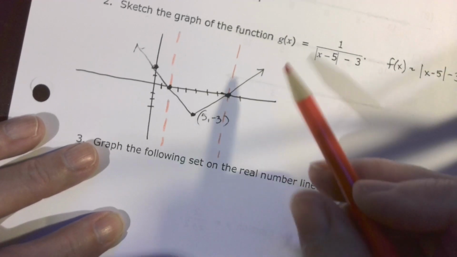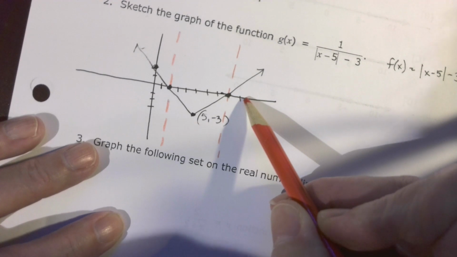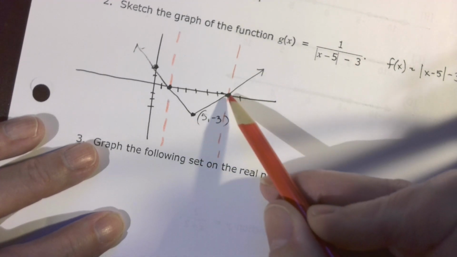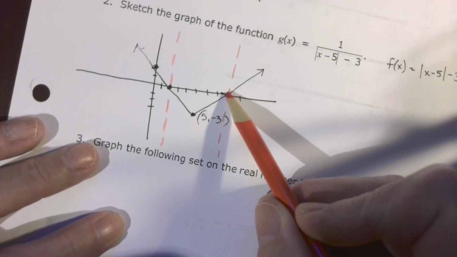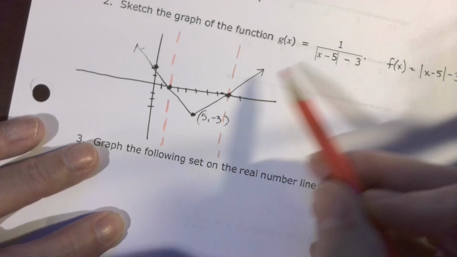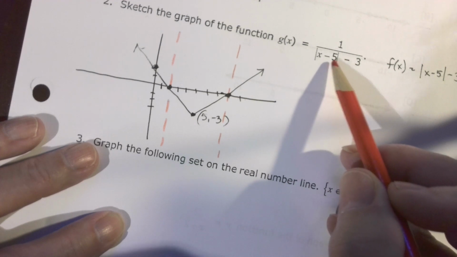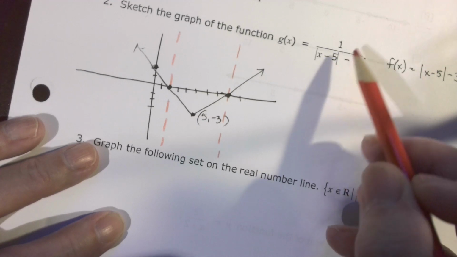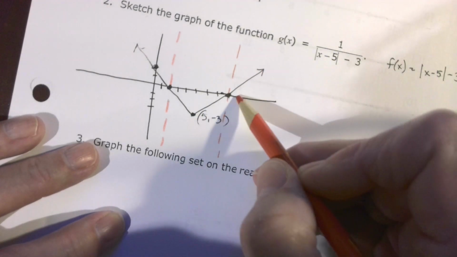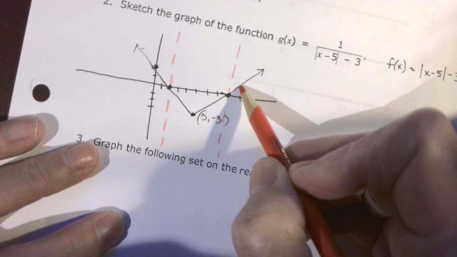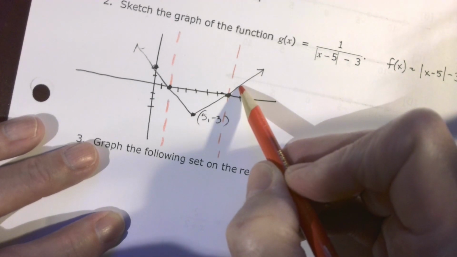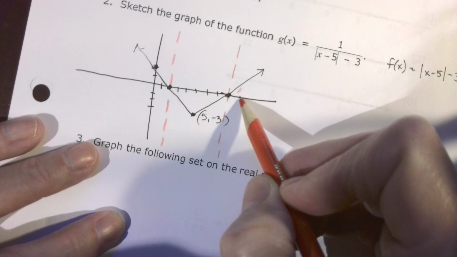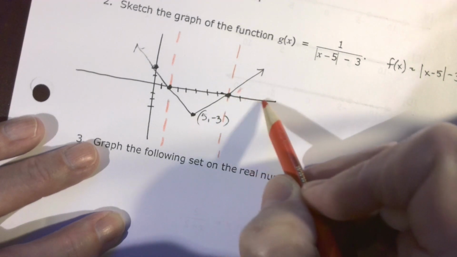Then what you're going to do is pick a point to the right of the far right asymptote and plug it in and see what you get. So this point right here was an 8. So this is 9. So if I put 9 right here, I'm going to get 4 minus 3. I'm going to get a 1. So I get 1 over 1, which is 1. So at 9, it's up above the x-axis. Okay? If it's up above the x-axis at 9, it's going to be up above the x-axis at all of these.